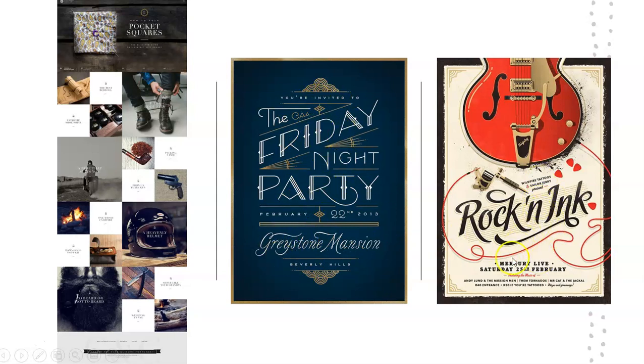Same with the Rock and Ink. We have this nice fancy, and then to complement it, you want to go with something that's a little bit more toned down, not, I wouldn't say a Times New Roman, but like a sans serif is a good one, or Arial is a good one as well.